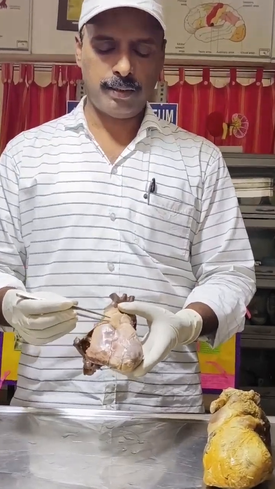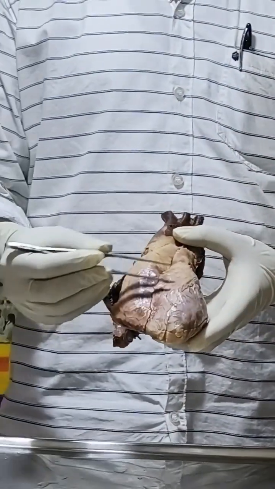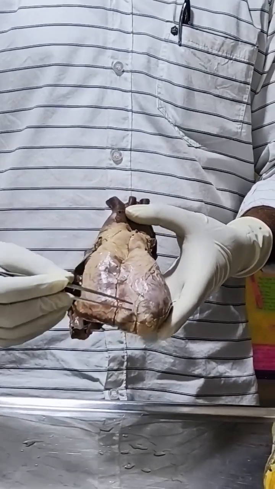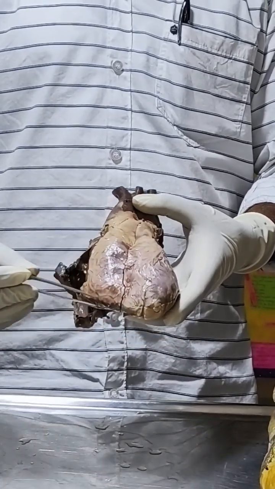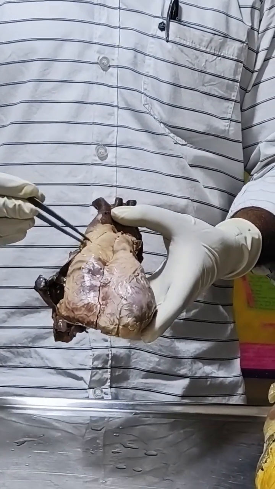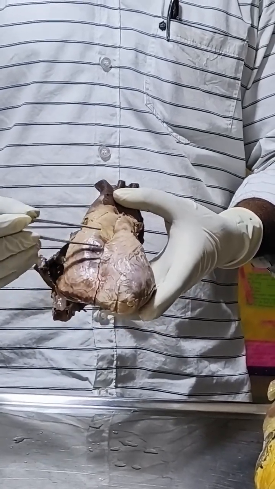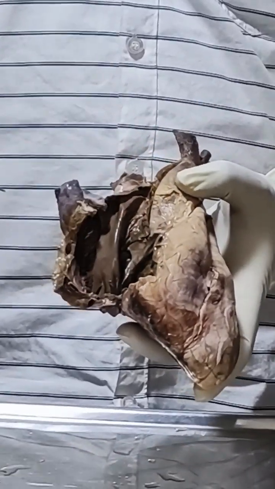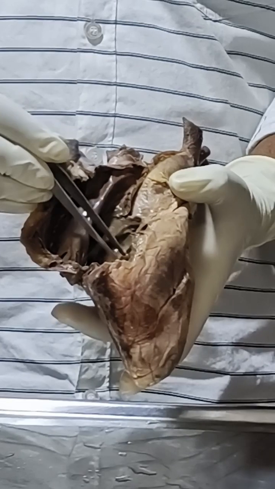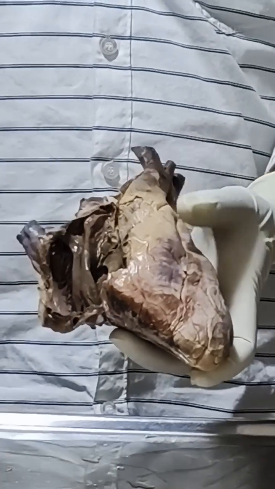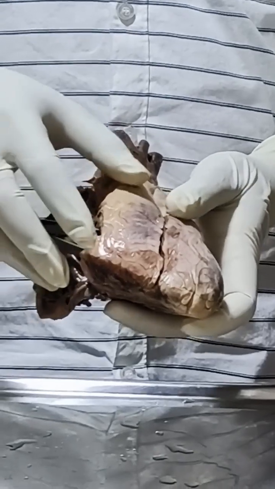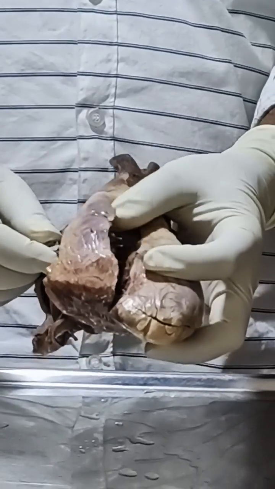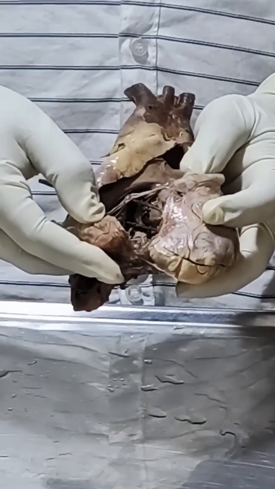In this you have to mention the points we have to explain in the external features of the heart. In the external features, as you can see, the right ventricle is triangular in shape. The right ventricle receives the blood from the right atrium, which pumps the blood through the atrioventricular orifice, that is, the tricuspid valve. That is the entry of blood into the right ventricle.